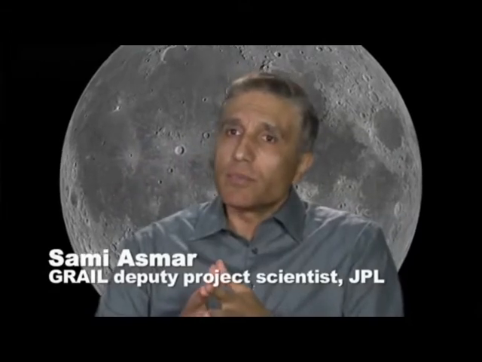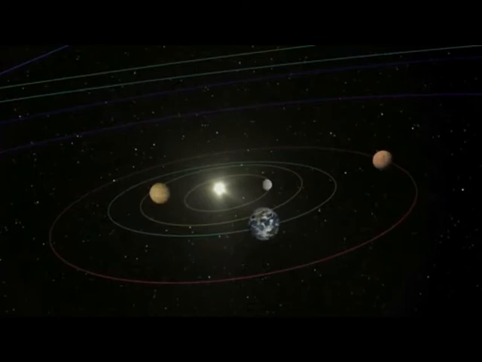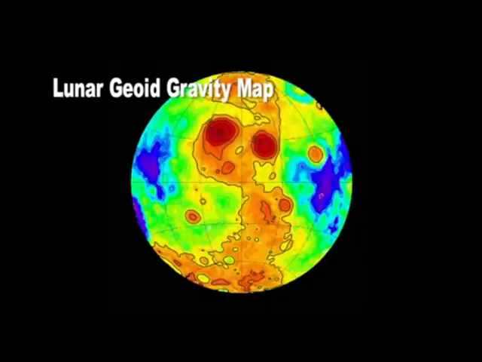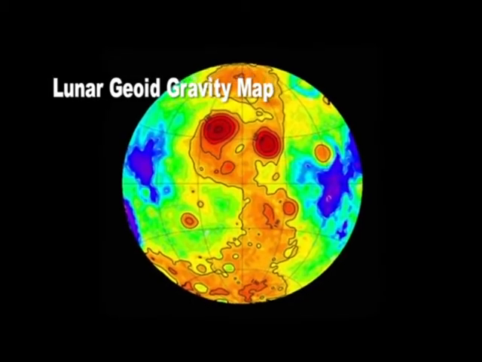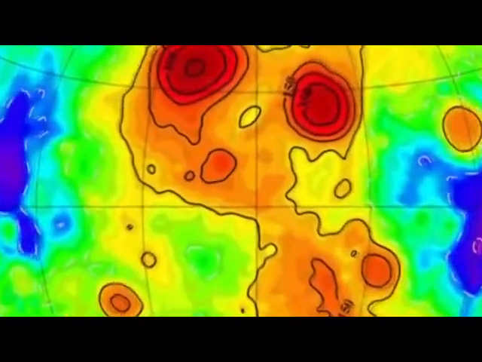Understanding how the moon has developed would really help us in understanding how the other planets in the inner part of the solar system, the rocky planets, have also developed. The purpose of the GRAIL mission is to investigate the interior structure of the moon. To achieve that, we have to measure the gravitational field of the moon.